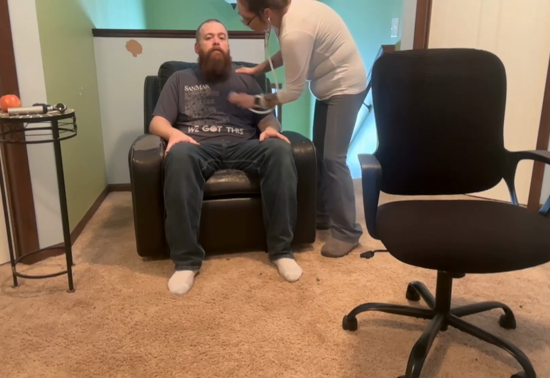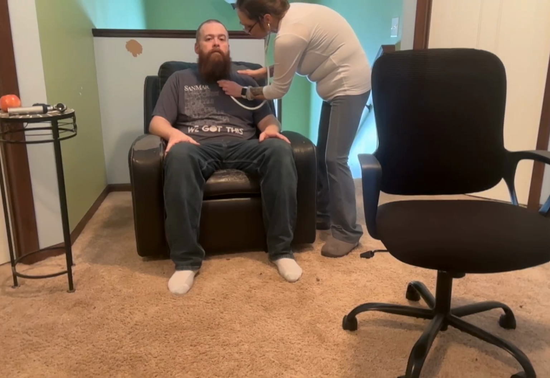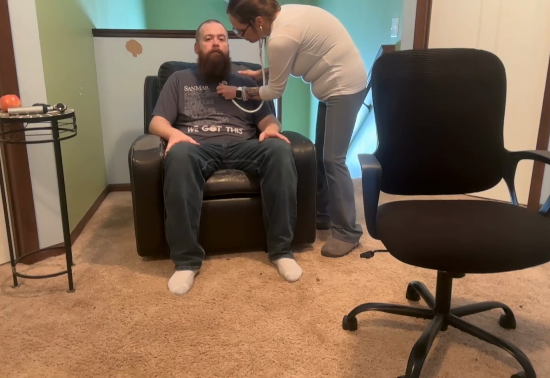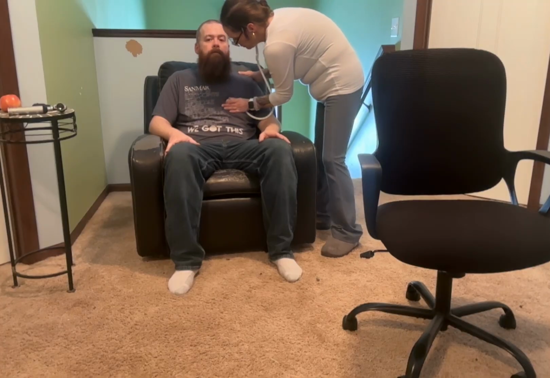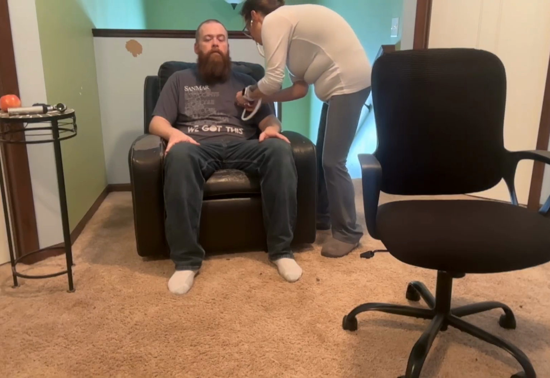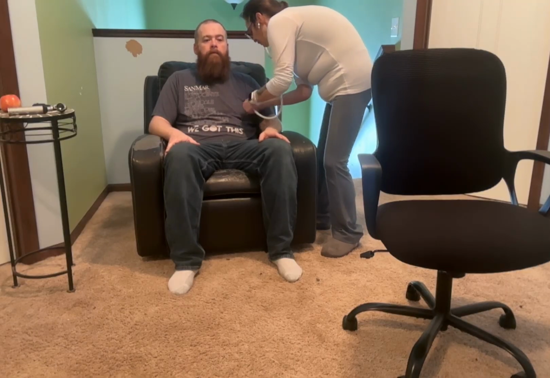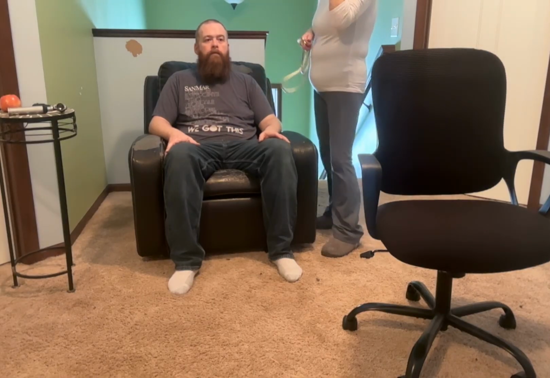And I'm going to start with aortic, pulmonic, Erb's point, tricuspid, with the apex for the mitral. And I'm listening for any gallops, rubs, murmurs, making sure that I'm hearing S1, S2. I'm listening for if it's irregular or regular rhythm.